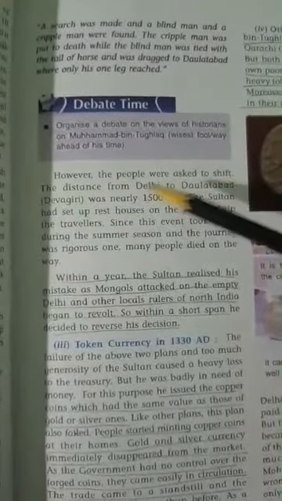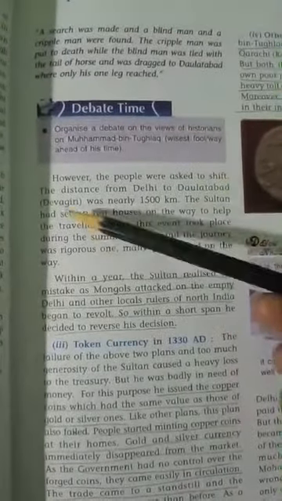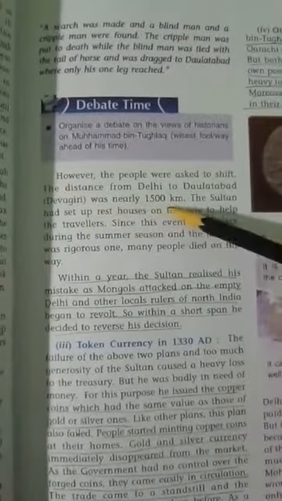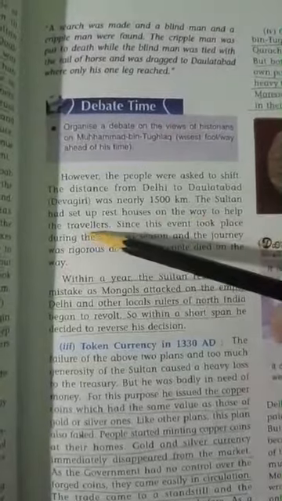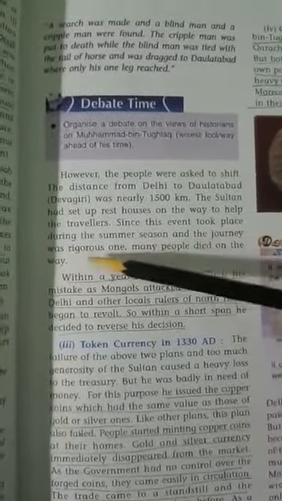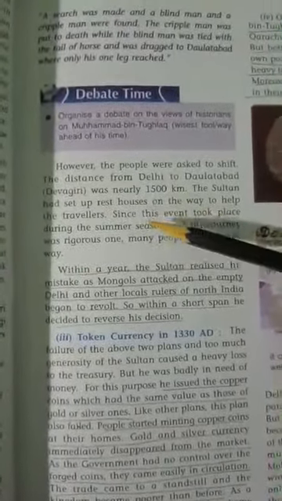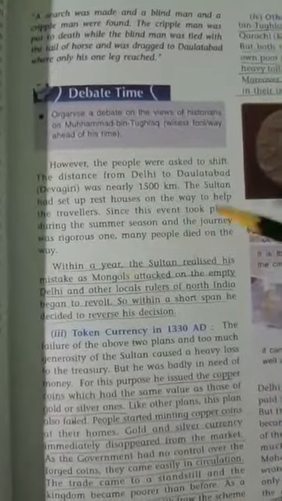However, the people were asked to shift despite all these problems. The distance from Delhi to Daulatabad, that was Devagiri, was nearly 1500 kilometers. The Sultan had set up rest houses on the way to help the travelers. Since this event took place during the summer season and the journey was rigorous, many people died on the way because of the heat.